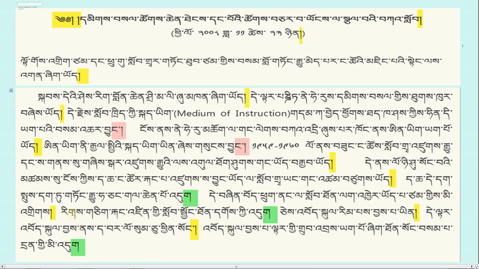And then the next sentence ends with the letter ka, so it doesn't get anything. Actually this should be the same color as this one right here, because the sentence is ending with the letter nga, and it gets both the tsek and the shi.